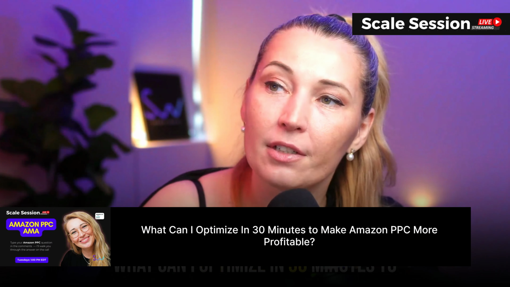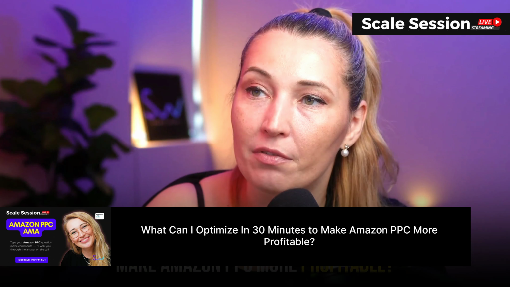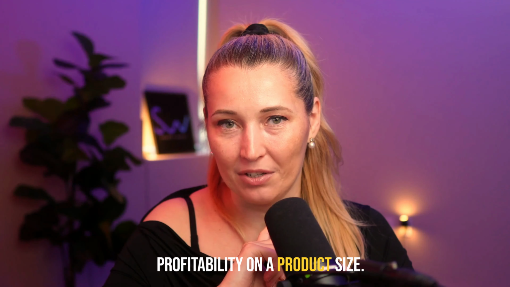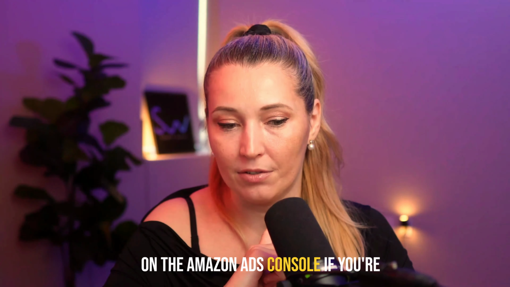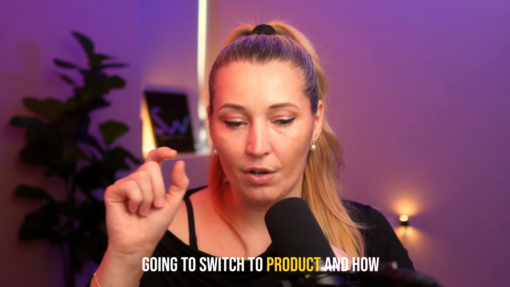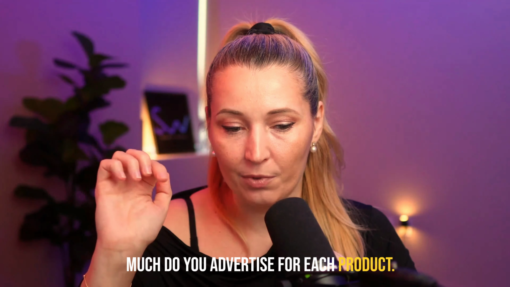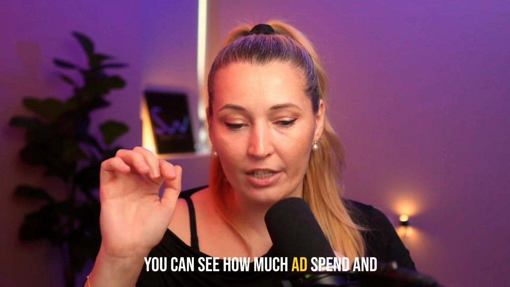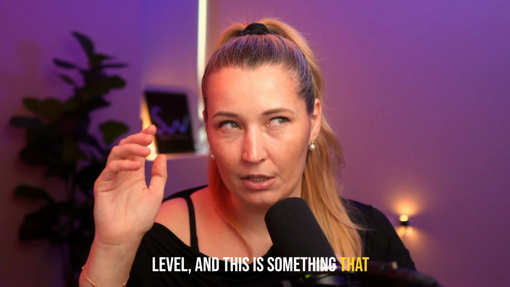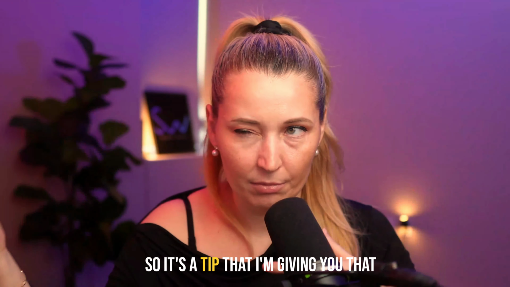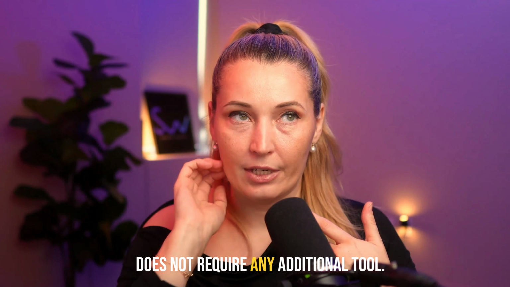What can I optimize in 30 minutes to make Amazon PPC more profitable on a product level? This is something that you can see in the Amazon Ad Console. If you switch to product view and see how much you advertise for each product, you can see how much ad spend and also what the ACoS is at the product level. And this is something that you can do from the Ad Console. So it's a tip that I'm giving you that does not require any additional tool.